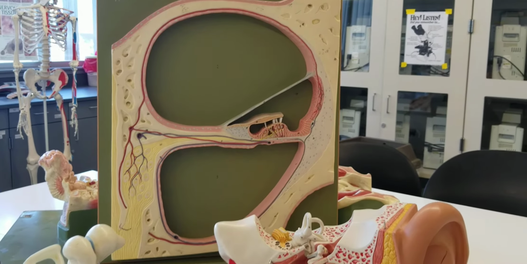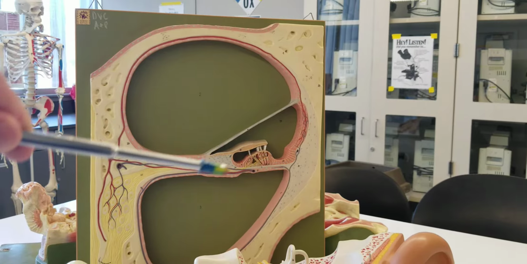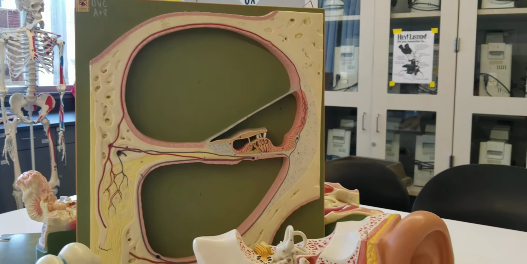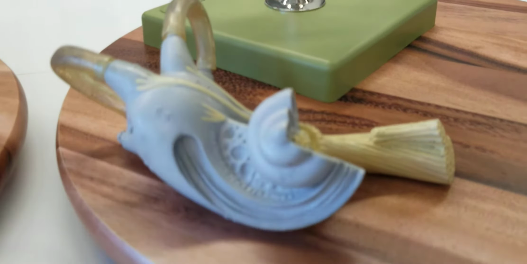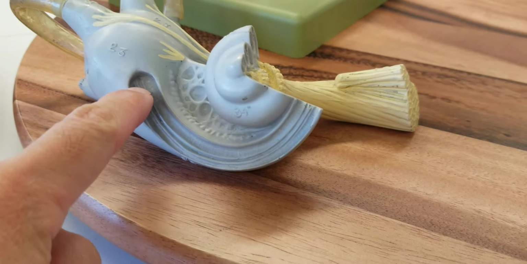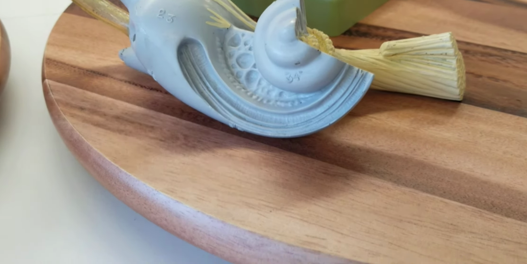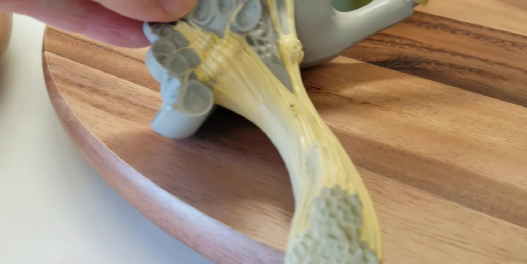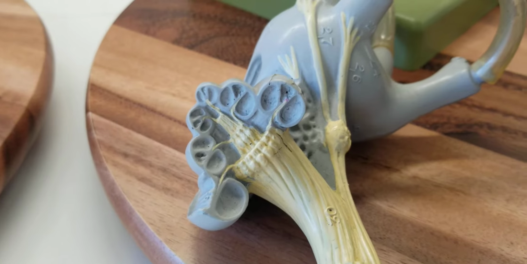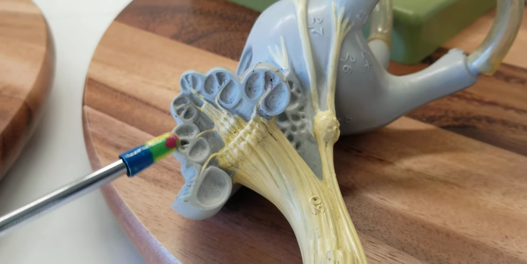This model is showing a cross-section of all of that. Scala vestibuli, media, tympani. Remember, this is just a cross-section of this tube that's curling all the way around. So if we see in this longitudinal cut, we've got vestibuli, media, and tympani going around and around. So it's really complex, but it just circles round and round.